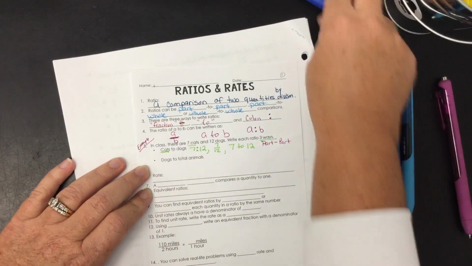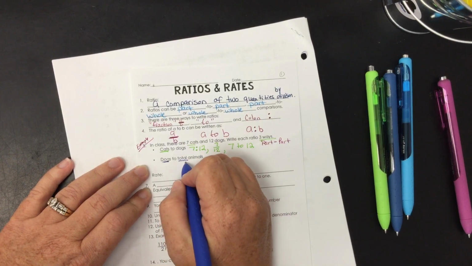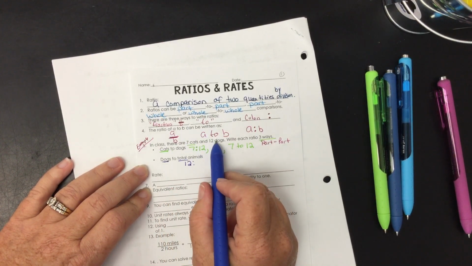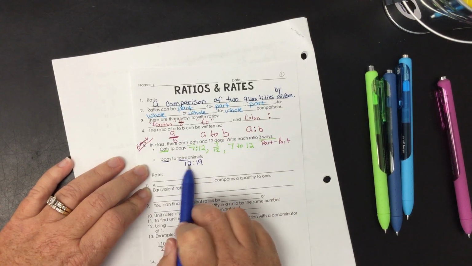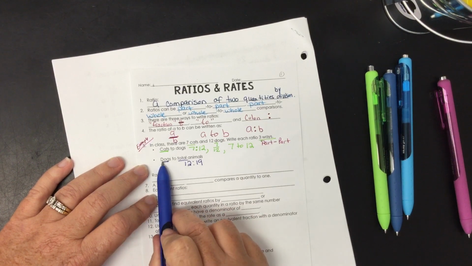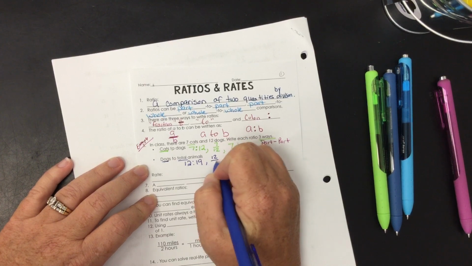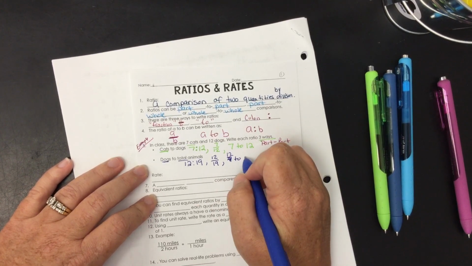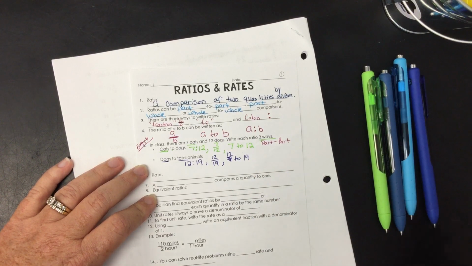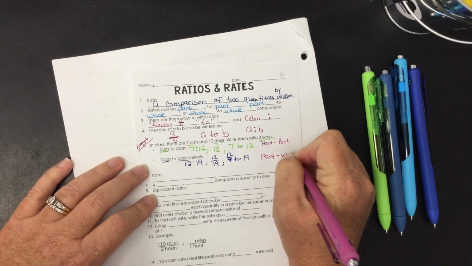Next one is dogs to total. So there's 12 dogs to how many total animals? 12 plus 7 is going to give me 19. So 12 to 19. 12 dogs to 19 total animals. Write it 3 ways, our fraction way, and our word way. This would be an example of a part to whole.